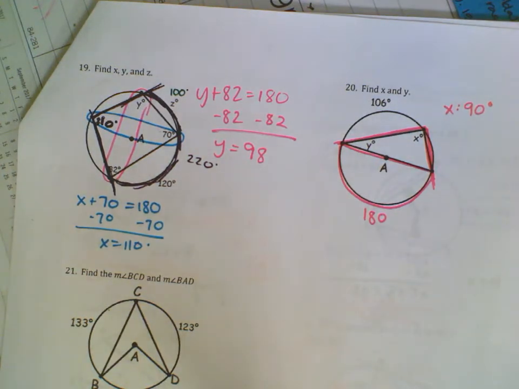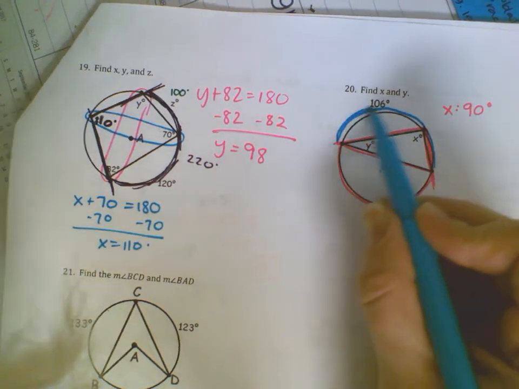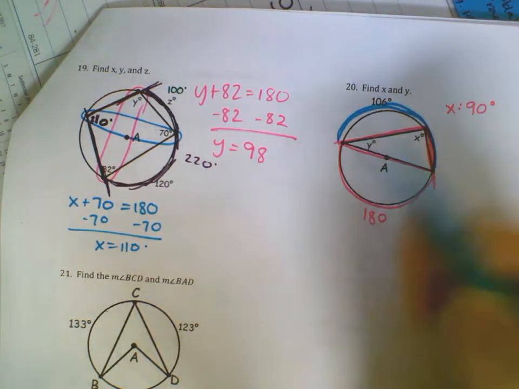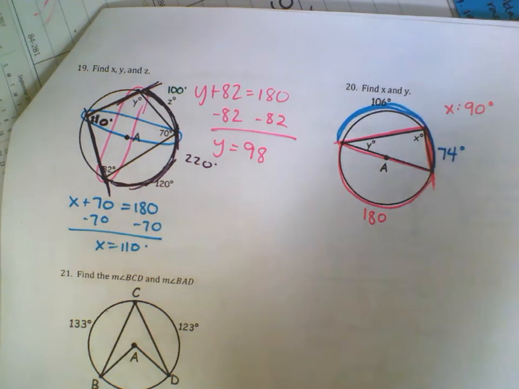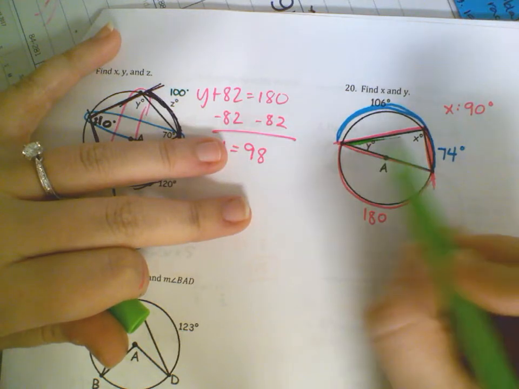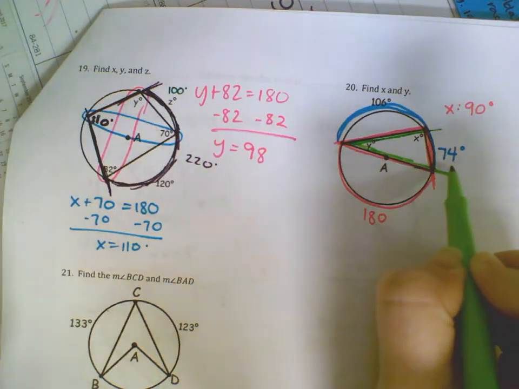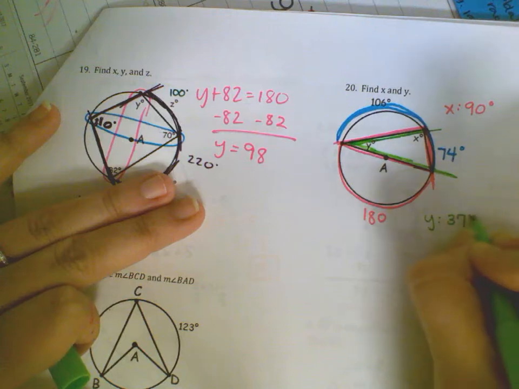Then from there, I know that this whole arc right here has to be 180 because it's also half of a circle. If this is 106, I can do 180 minus 106, and this arc will be 74 degrees. Now, if I know that arc is 74, to find y is the inscribed angle that leads me to that arc. So if that's 74 degrees, I can divide it by 2 to find that y is going to be 37 degrees.